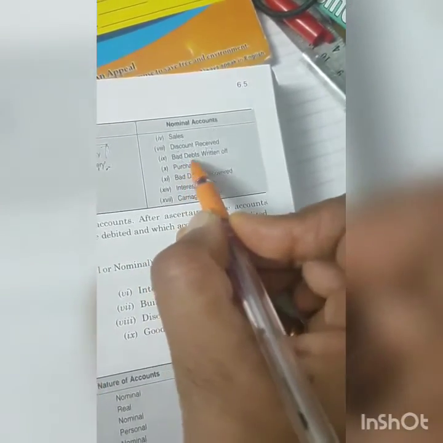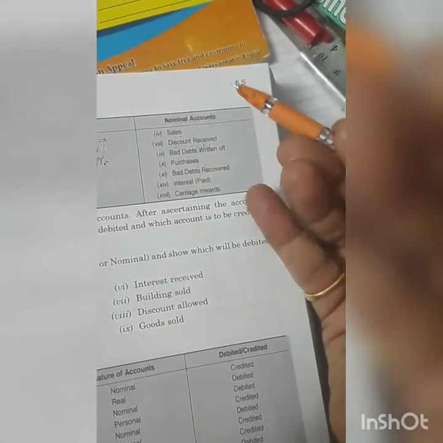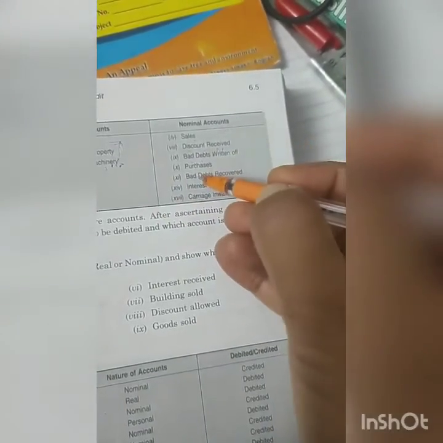Bad debts written off. Students, I didn't explain this bad debts, but I'm telling you, debtors. Who are the debtors? We have discussed this term. Debtors are those persons to whom we have sold the goods on credit basis, meaning those to whom we sold goods on credit, now we have to receive money from those people. We have to get money from debtors, okay?